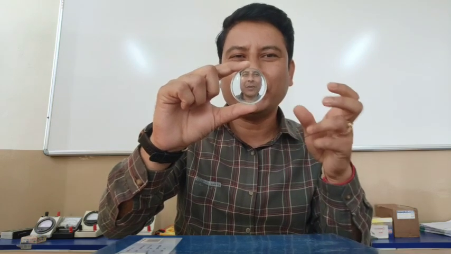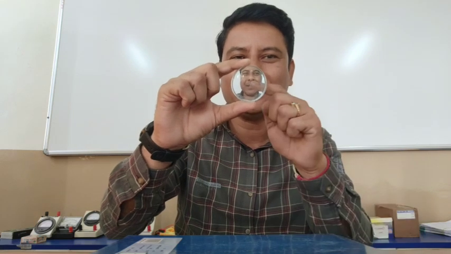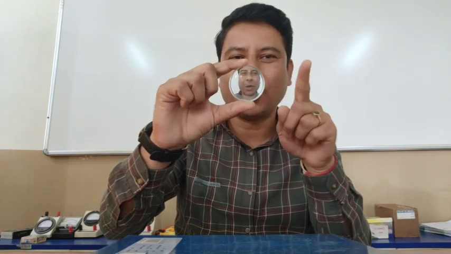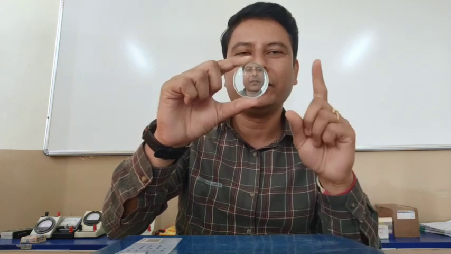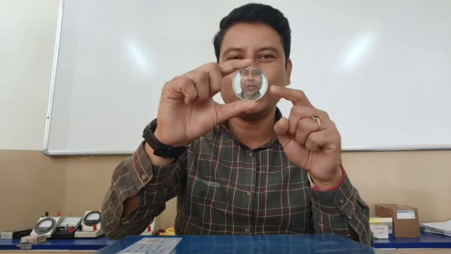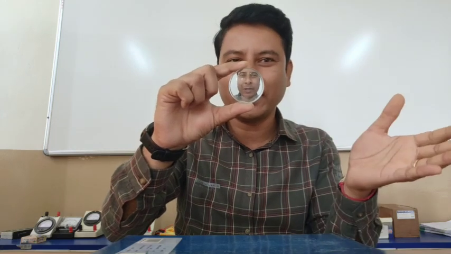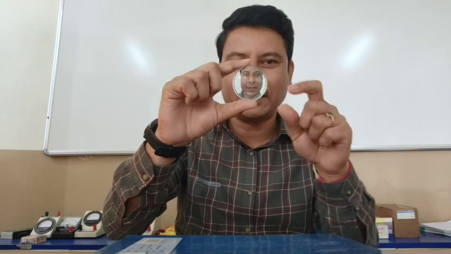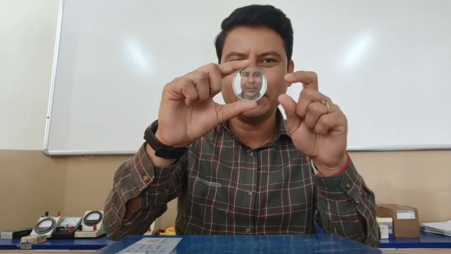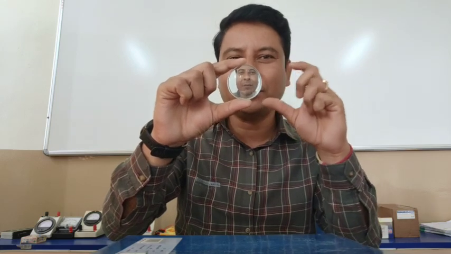So what is the nature? Can you identify the characteristics of the image here? The concave lens is forming an image of my face. So what are the characteristics? The first characteristic is the image is virtual. Why? Because we cannot take it on a screen. The image is erect. Erect means as it is, upright in position.